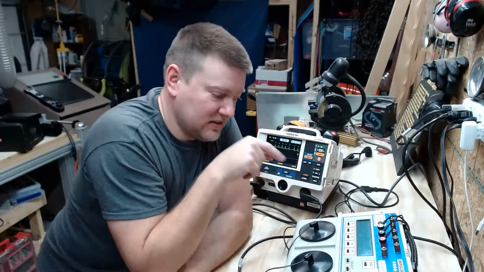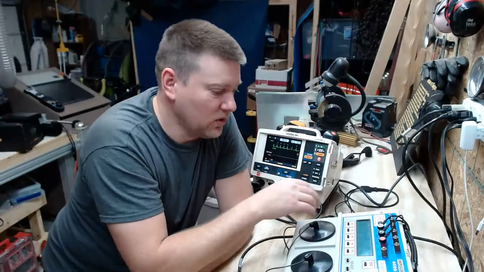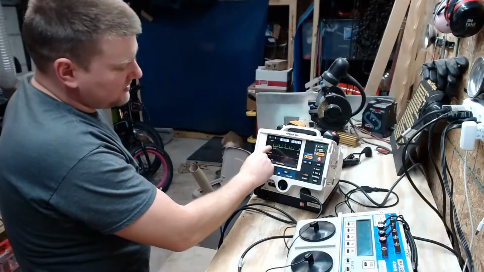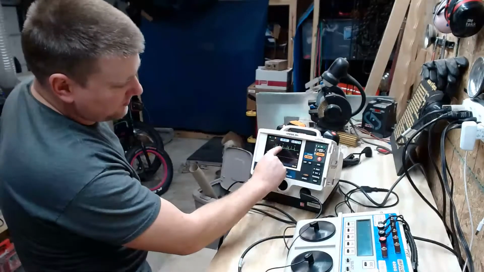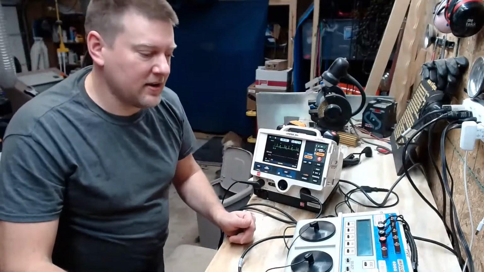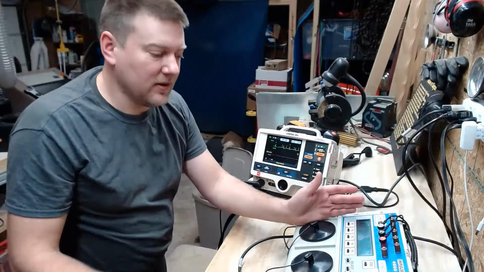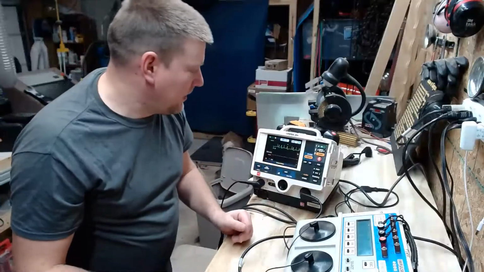So I'm going to come over here to my analyzer and hit the under button, which takes me down to 80 BPM, and you start seeing the pulses. See the pulse? This is the heartbeat. That's the pulse. Heartbeat, pulse. It's demand mode. It's basically saying if you fall below the set level, the defib is going to take over and beat the heart for the patient.